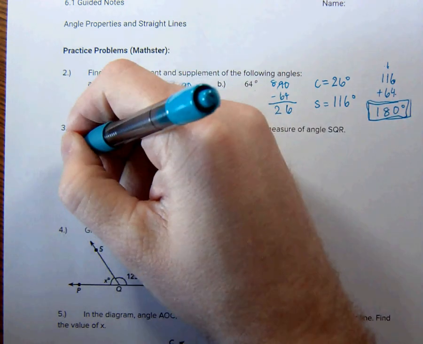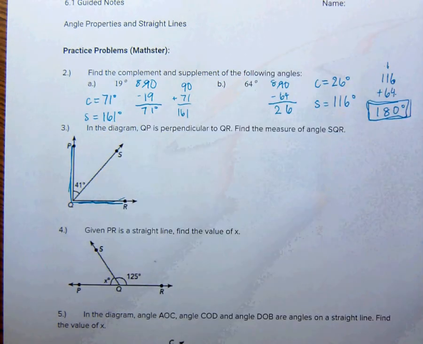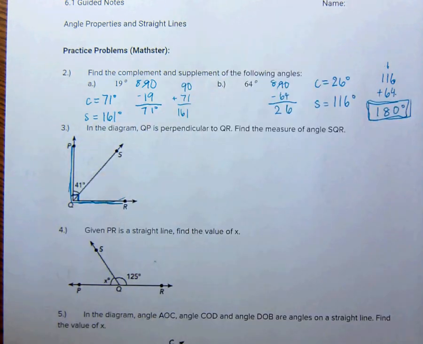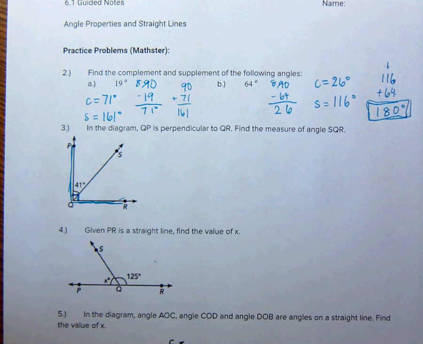So it's saying this line QP is perpendicular to this line QR. Now, I don't know how familiar you are with the word perpendicular, but that just means that this is a 90-degree angle. So that means that PQS plus SQR is 90 degrees.